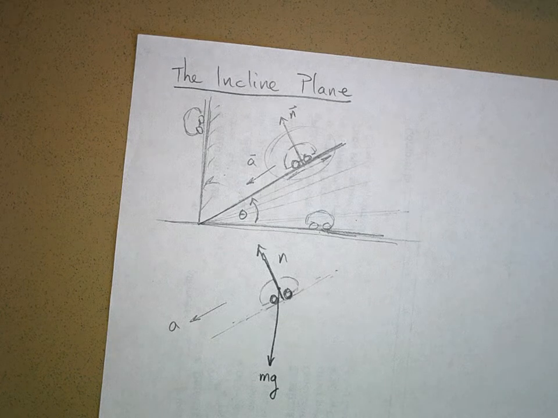If you know the direction of the acceleration vector, make that one of your axes. Either your x or your y.